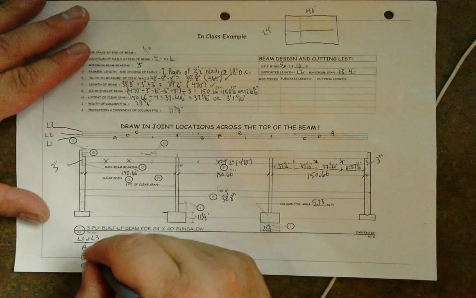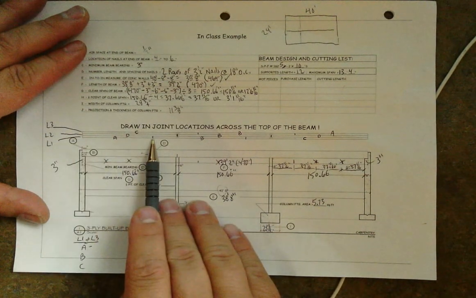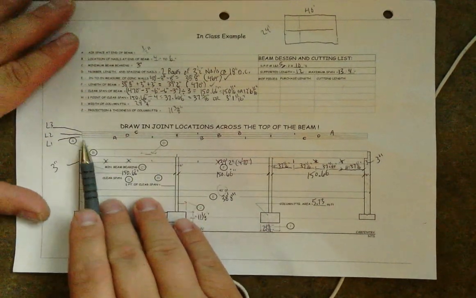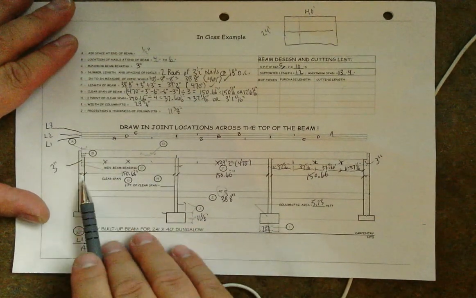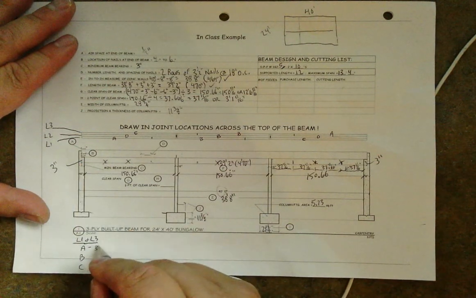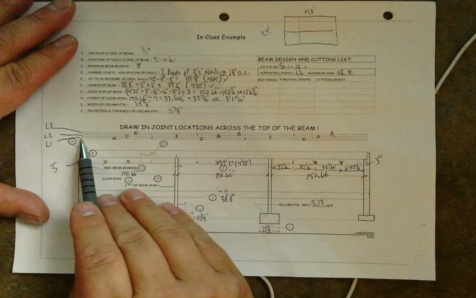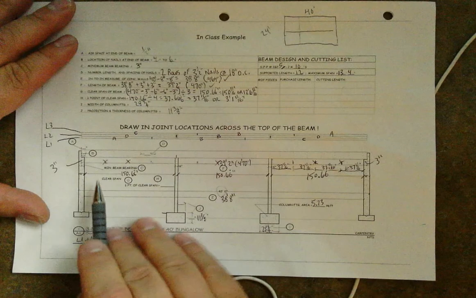So what I'm going to do is look at piece A, which is right here. It stops here and stops here. I'm going to work from the left to the right, looking at everything that's involved in it. So I know that the distance from here, so the bearing basically here, is 3 inches. That's the first part of my math. Right, so we basically go from here to here, which is 3 inches.